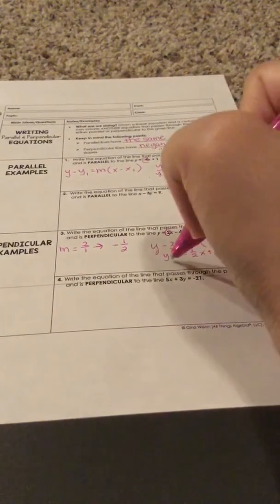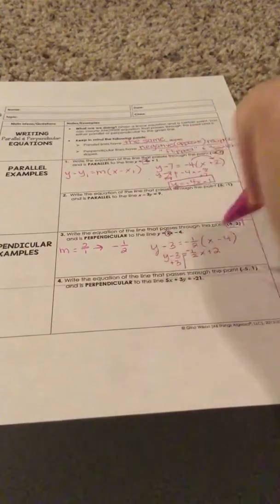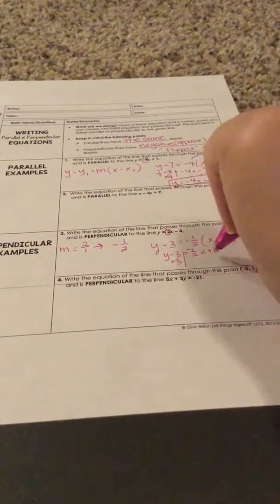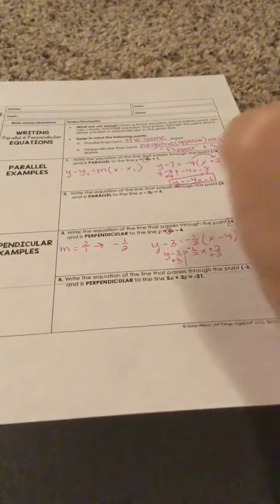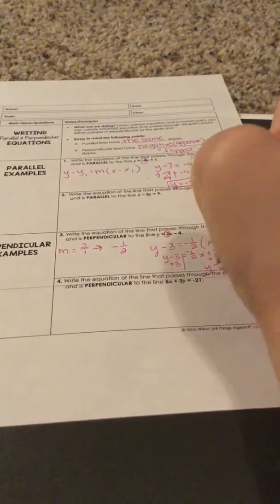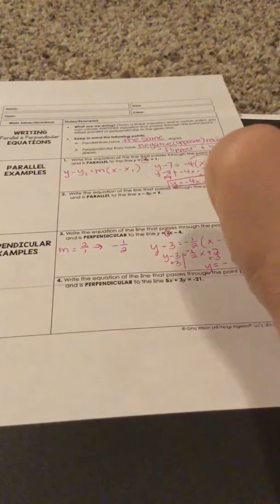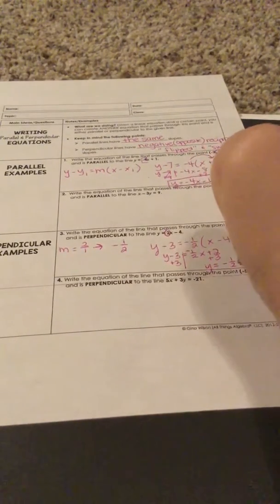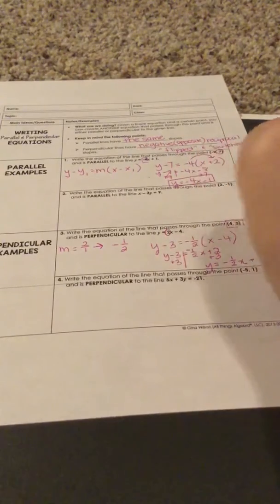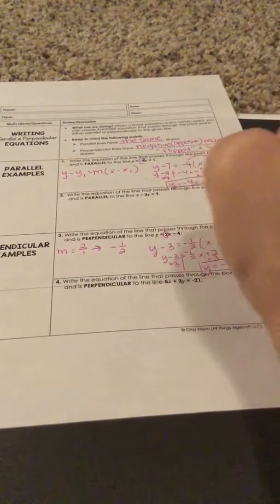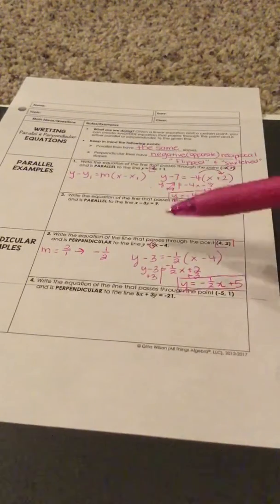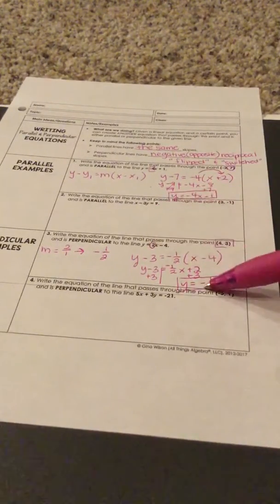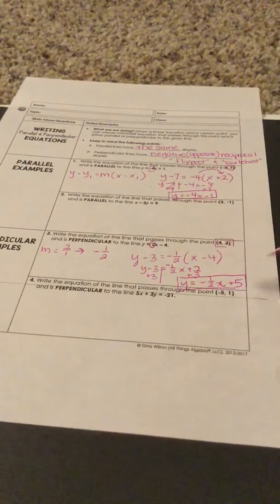So I will add 3 to both sides to get it in a y = mx + b format, and I will end up with the equation y = -1 over 2x, 2 plus 3, plus 5. Okay, so here I have a line that has a perpendicular slope, and now you know that it passes through that point, using that point slope formula.